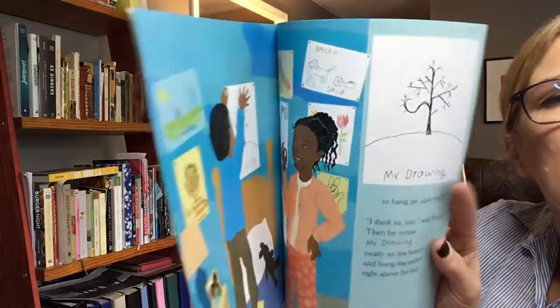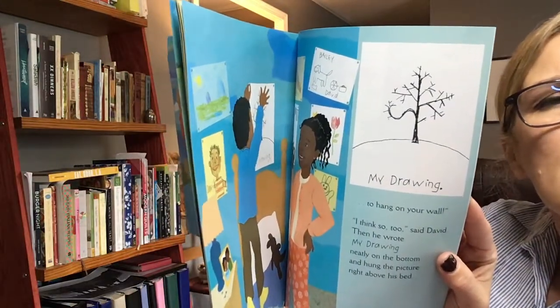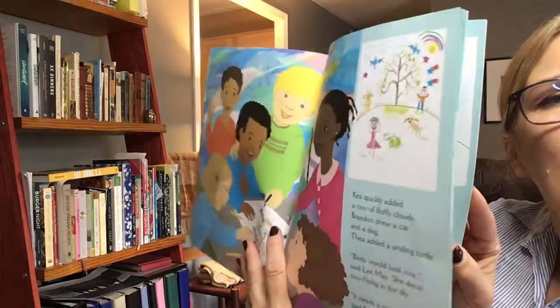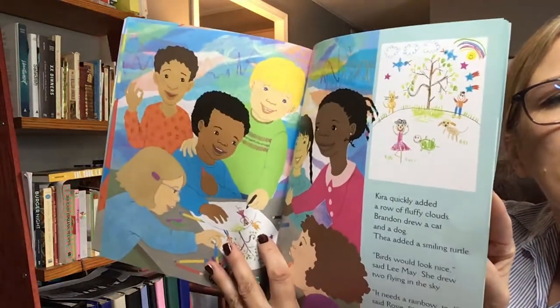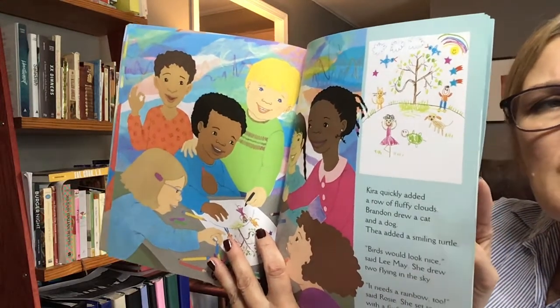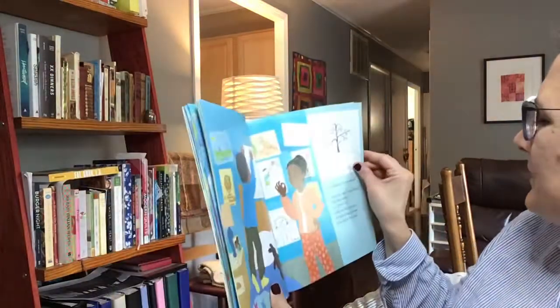Here's that one. Turn and tell someone. What are some things that are the same or different? We're comparing. I think they're pretty different. This has a lot more details in it.